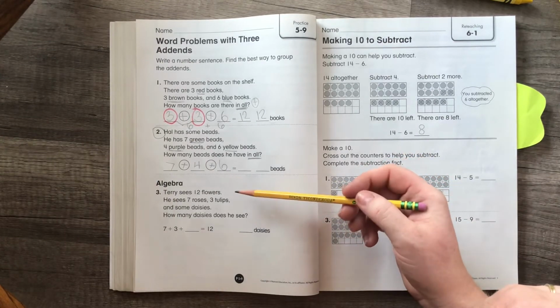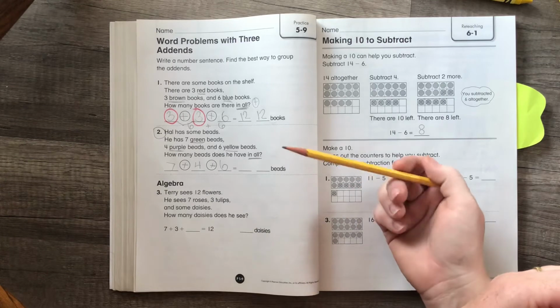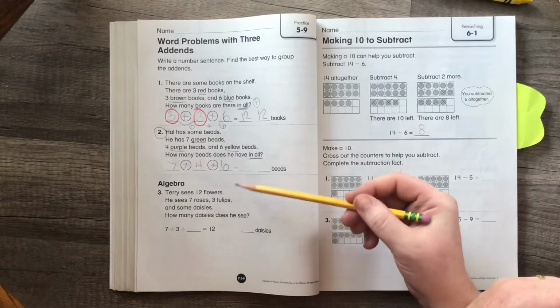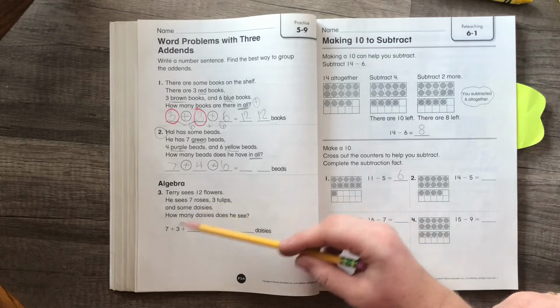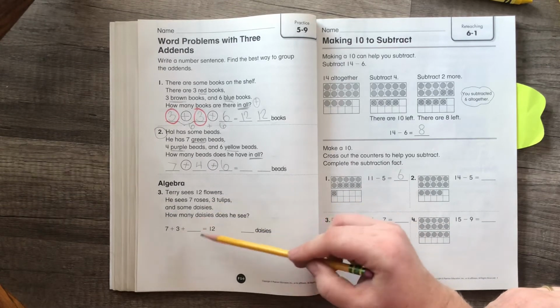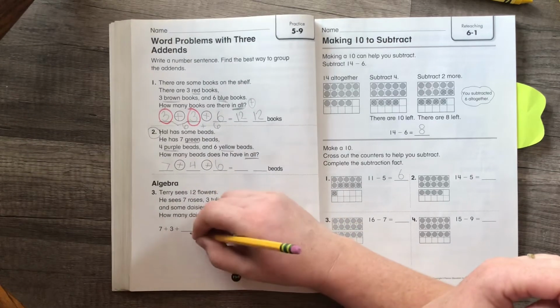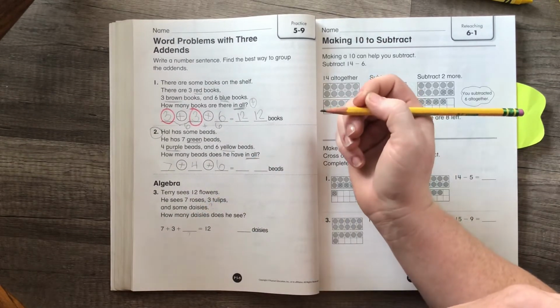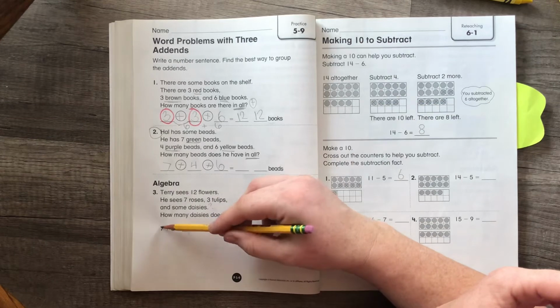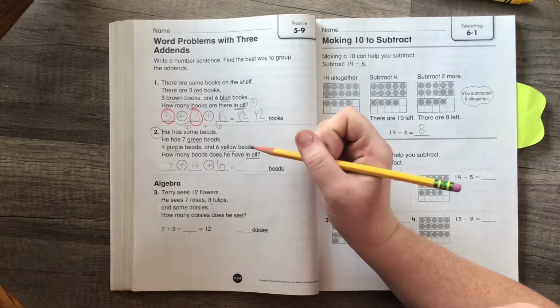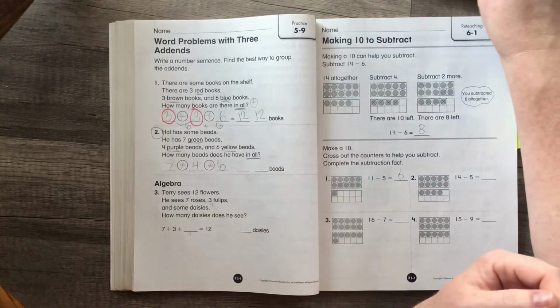All right, so for this one right here, we have Terry sees 12 flowers. He sees 7 red roses, 3 tulips, and some daisies. I'm gonna put a question mark. Daisies. How many daisies does he see? We have 7 plus 3 plus something else. I really don't know.